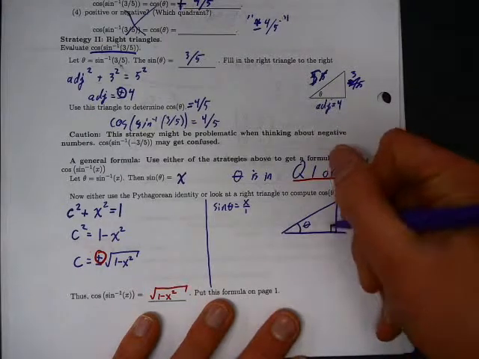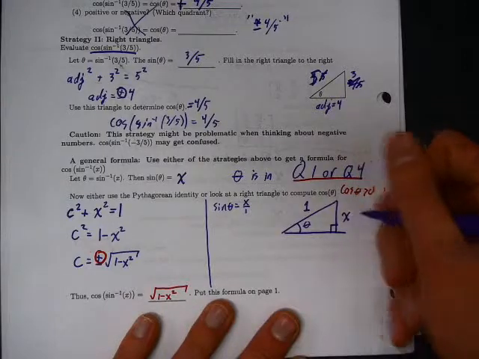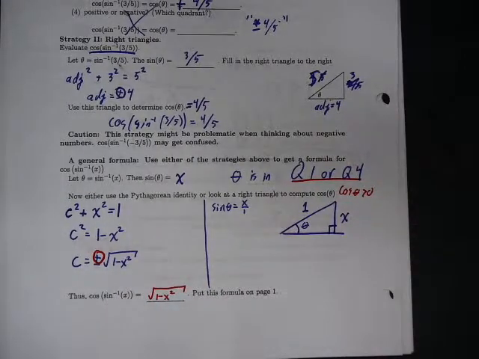And you can build a right triangle starting with that angle theta where the hypotenuse is 1 and the opposite side is x, because sine is opposite over hypotenuse. And maybe you notice I drew the x line going up. So I've assumed here that sine is positive.